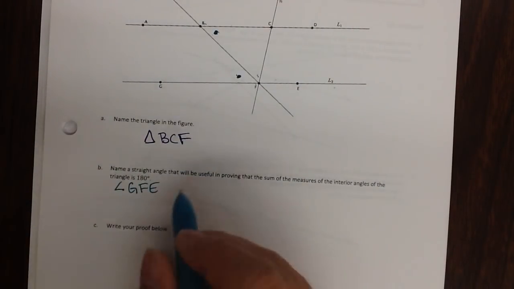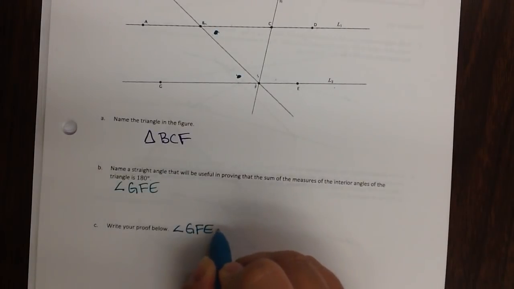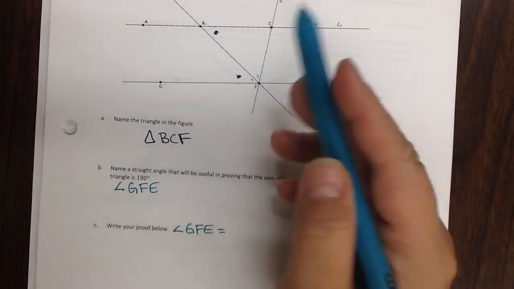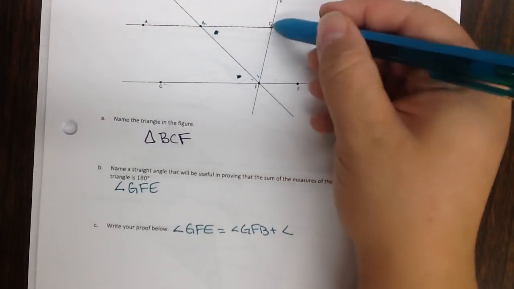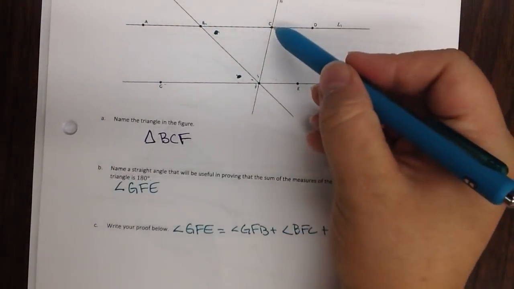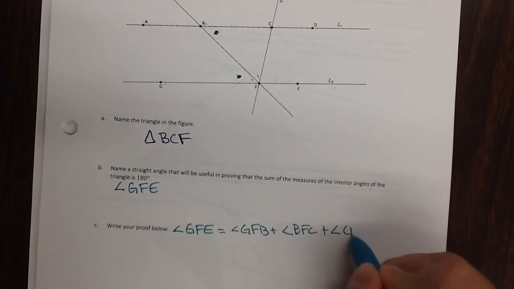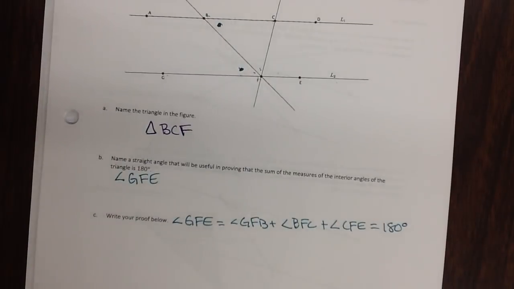Let me go back a step. I know that angle GFE equals GFB plus angle BFC plus angle CFE, which equals 180 degrees. That's what I'm going to start with.